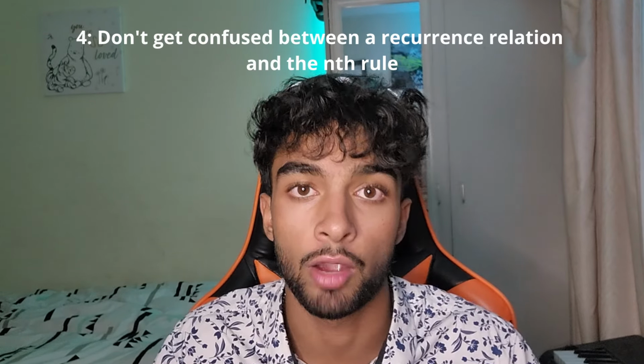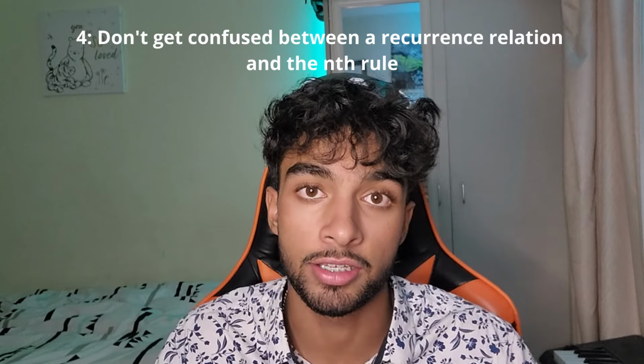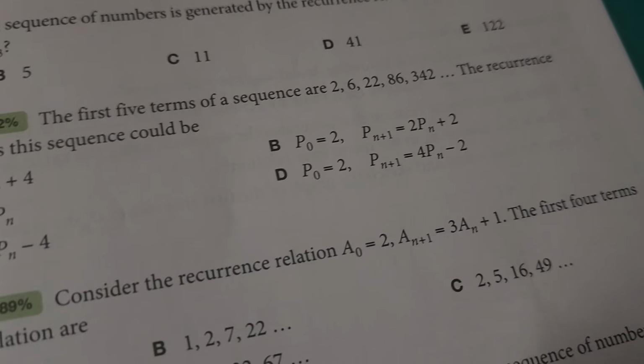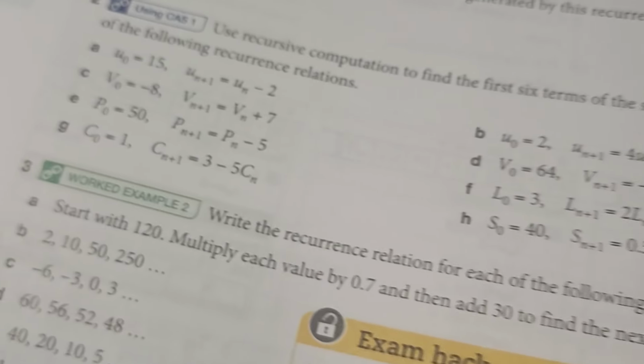So mistake number four that you could fall into the trap of is getting confused between a recurrence relation and the nth rule for a given model. A recurrence relation shows the relation between a certain value from one period to another period. And in a recurrence relation, we'll have terms such as Vn plus 1, Vn, and V0.